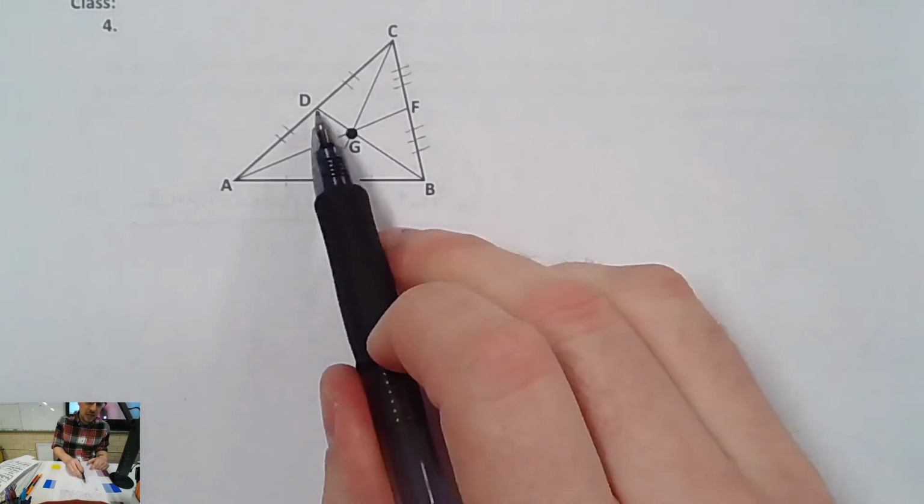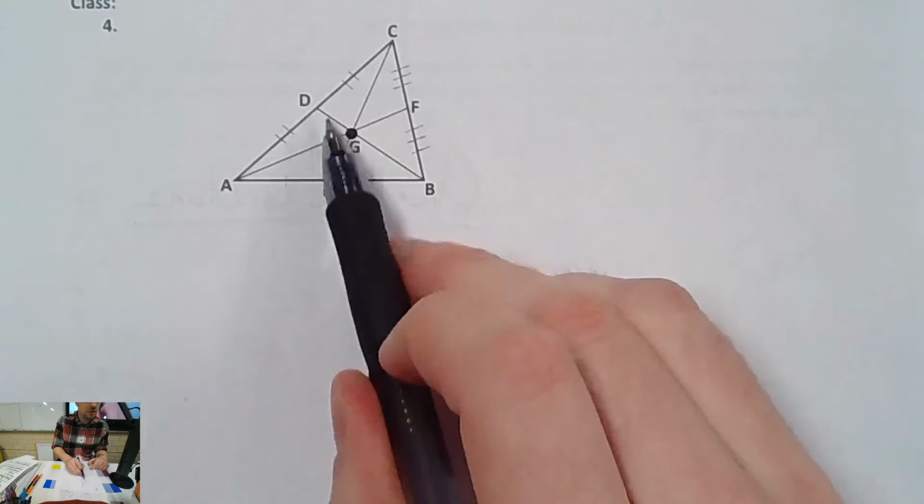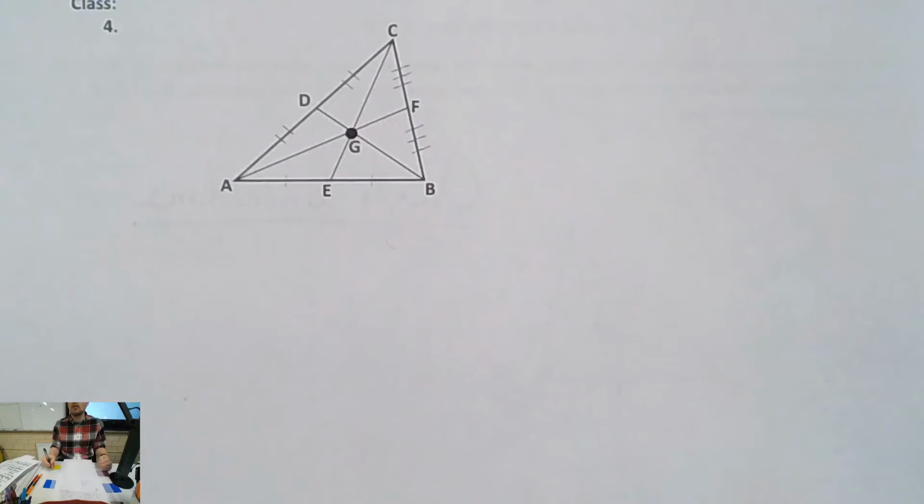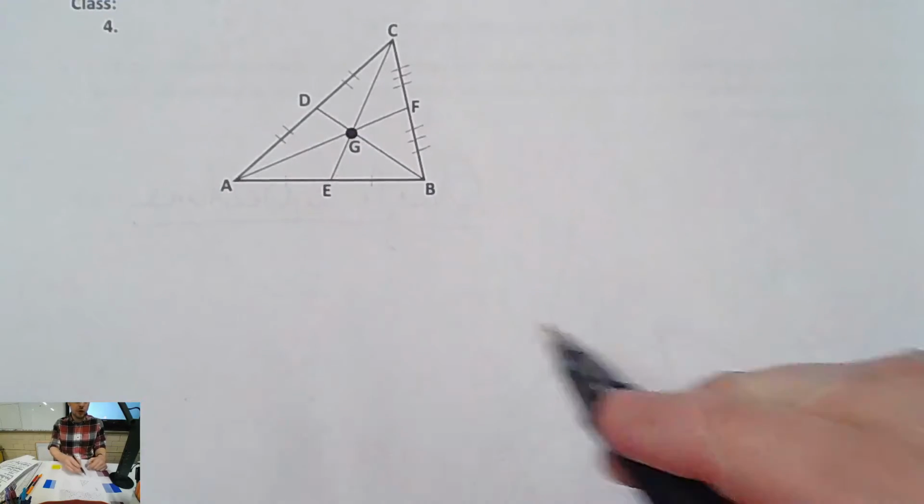Now, are they mid-segments? Remember, mid-segments are when we connect midpoint to midpoint. So no, we don't have the Triforce, right? We have what? Medians, vertex to midpoint.